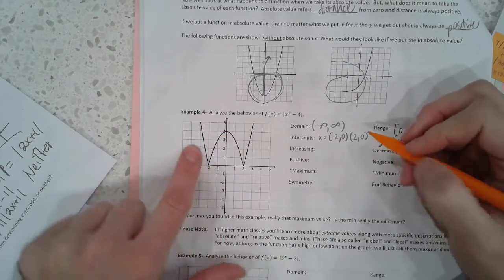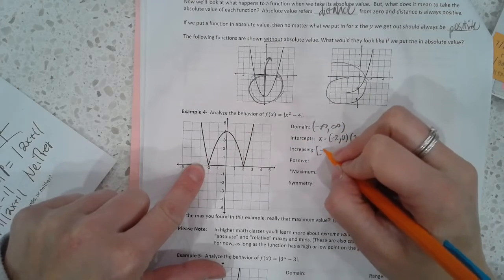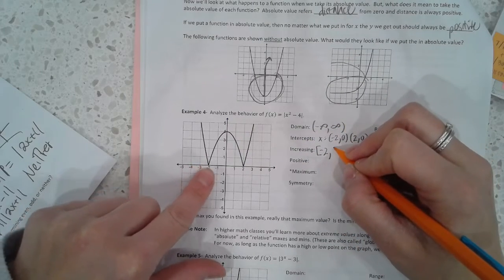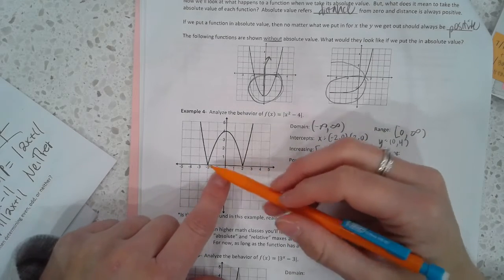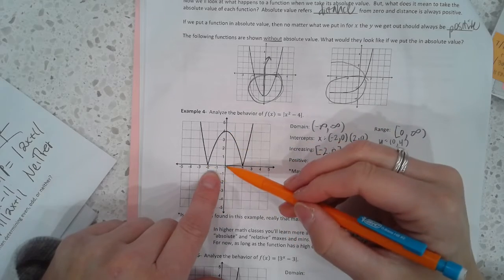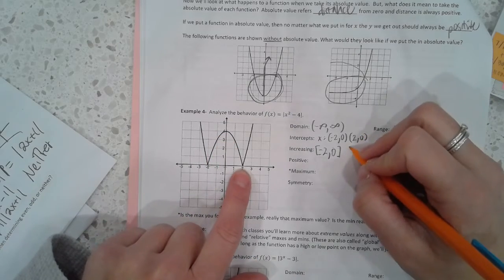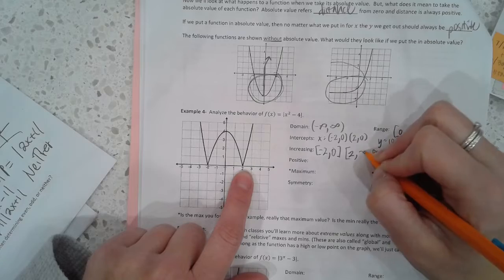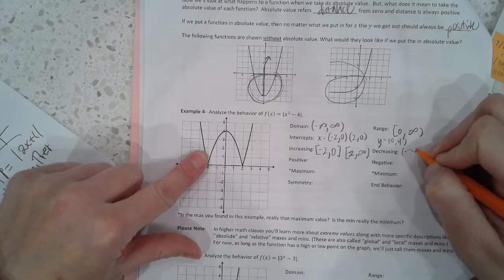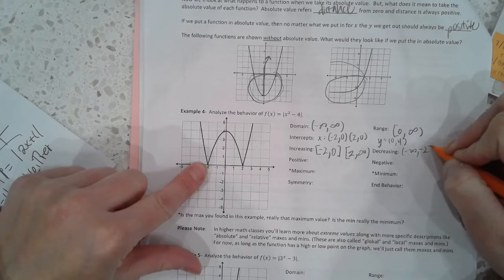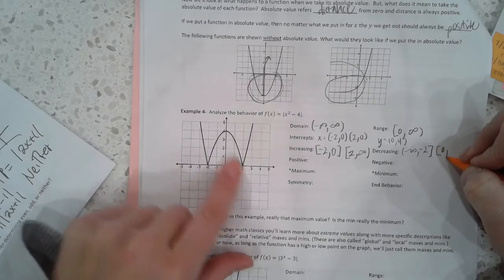We're increasing here, and this is a decrease. We're increasing from negative 2 up to 0, because remember, it's just looking at the x values. Now we start to decrease, and then we go back up from positive 2 to infinity. We are decreasing from negative infinity to negative 2, and also decreasing from 0 to 2.